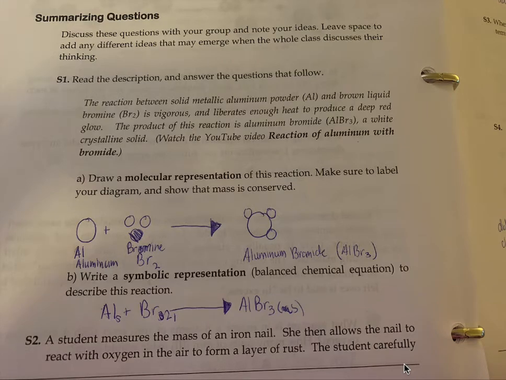So for number 1, I drew them kind of as particles, even though I know one's a liquid, but it was just easier. So I put 1 aluminum plus bromine. I put 2 because it already had 2, but I really don't know. I know it becomes 3, so that's why I drew 2. And then it becomes aluminum bromide, and the symbolic representation would be aluminum Al1 plus Br2 equals AlBr3, which becomes a solid.